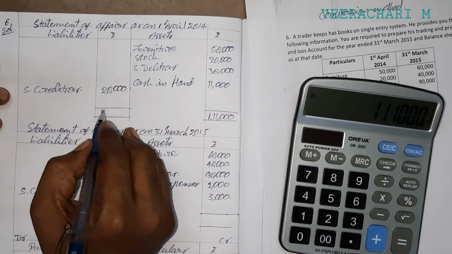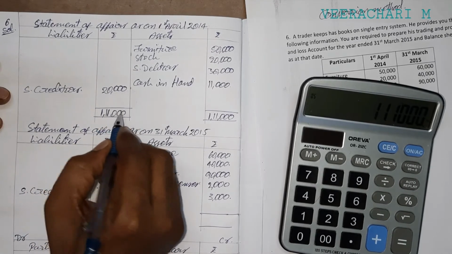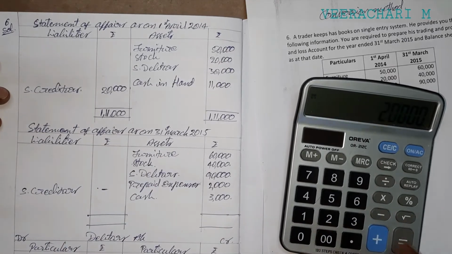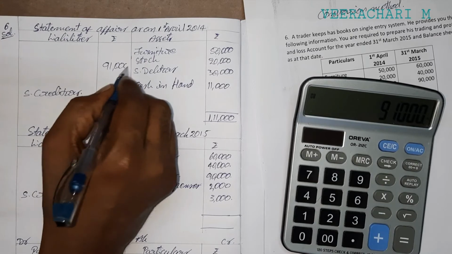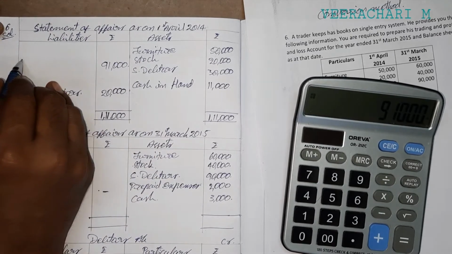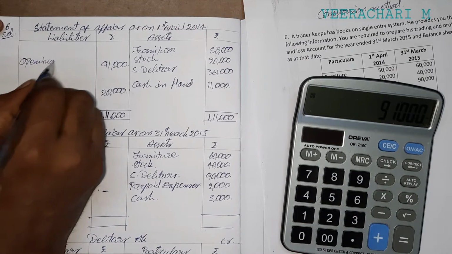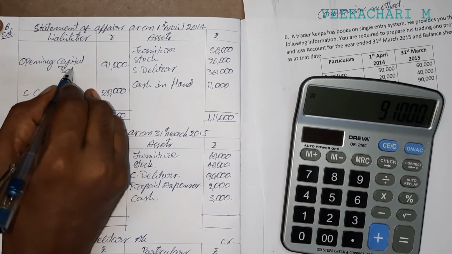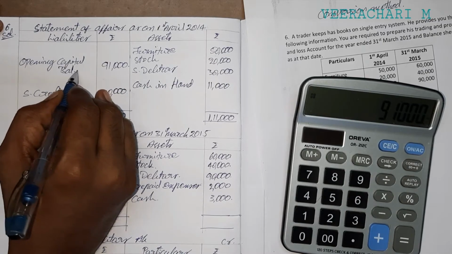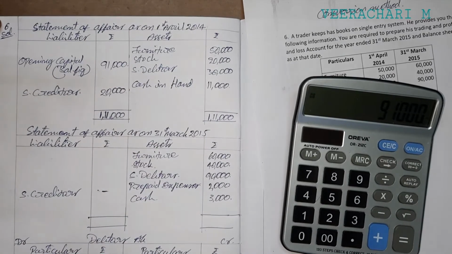On the liability side you can also write 1,11,000 minus 20,000, that is 91,000, which is called opening capital or beginning capital, that is the capital as on 1st April 2014.